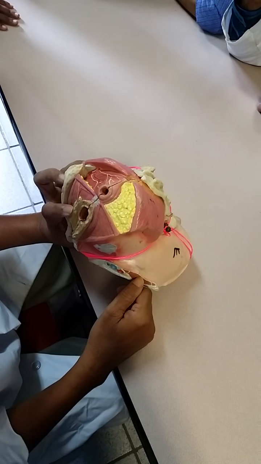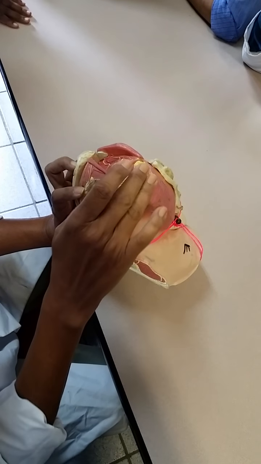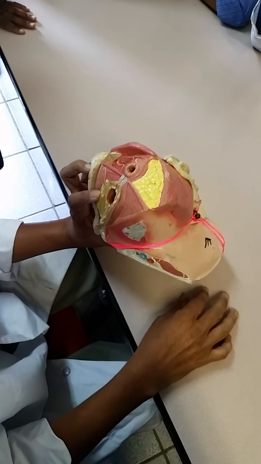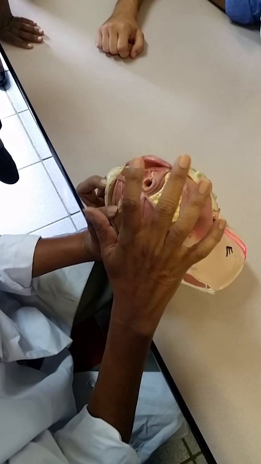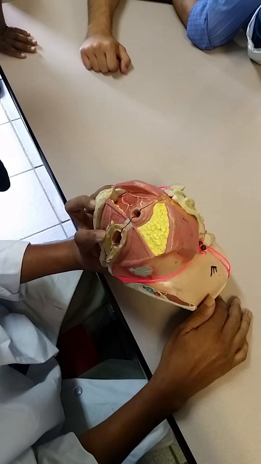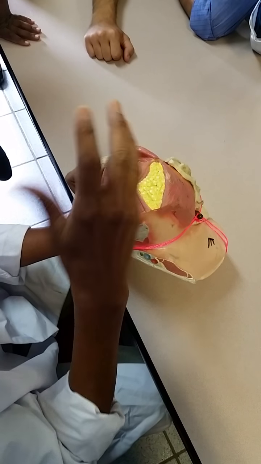Why should you know that? Because this area is filled up by fat. Understand? And because of these openings, infection in this area is very common. An abscess in the ischiorectal fossa is a very common occurrence.